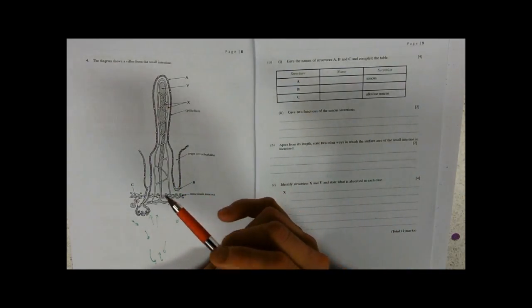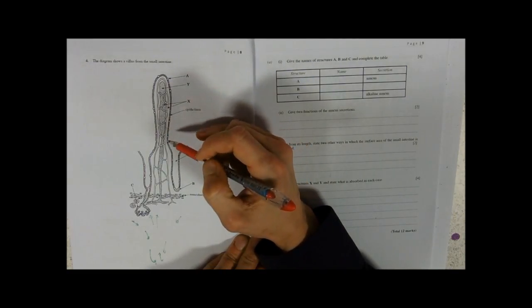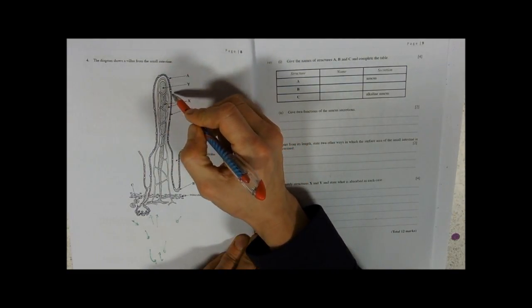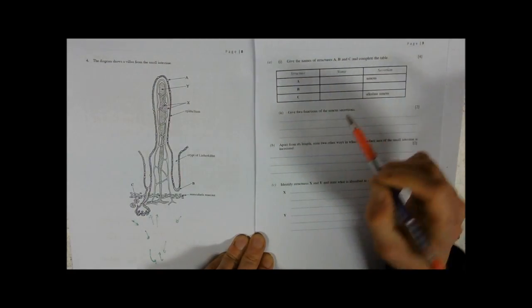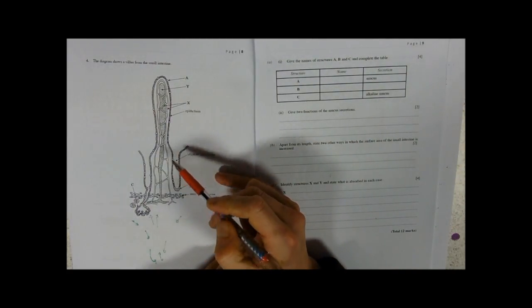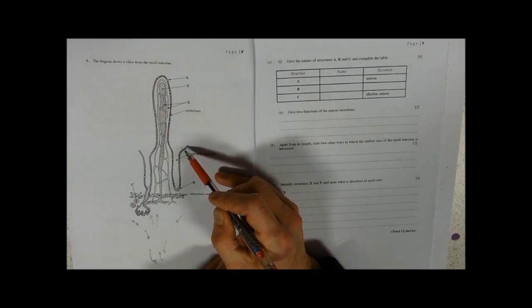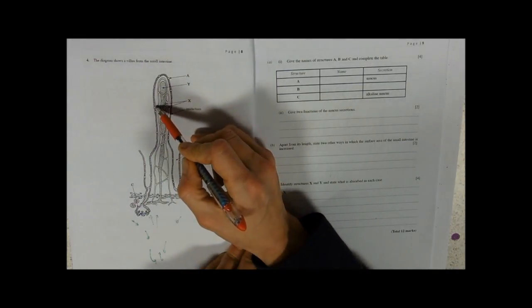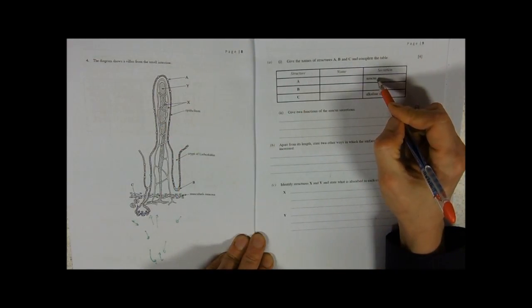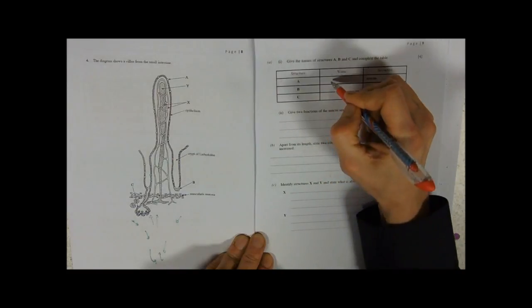Right. A. These are, plenty of them. These are our goblet cells. Even though they don't particularly look like goblets on this diagram, if you look in very carefully, you see there is a slight bottom to them. But it says mucus secretion, so it's got to be them, hasn't it?